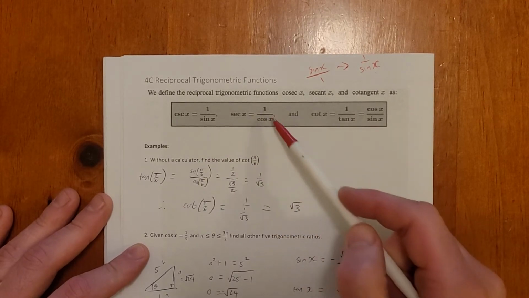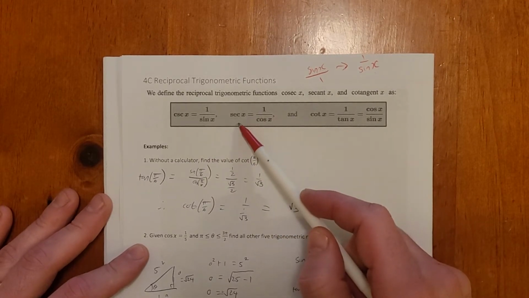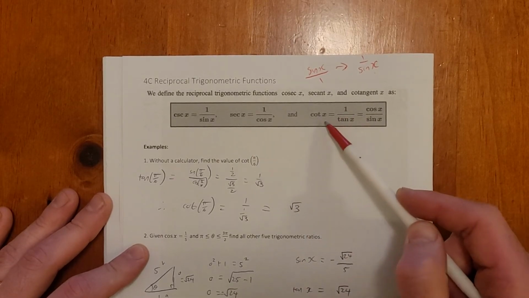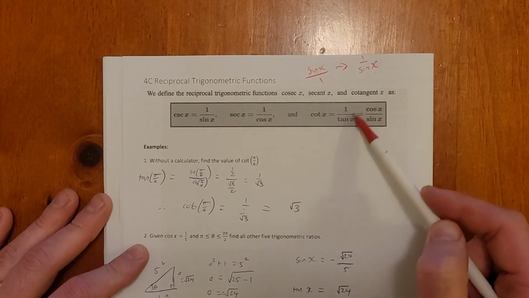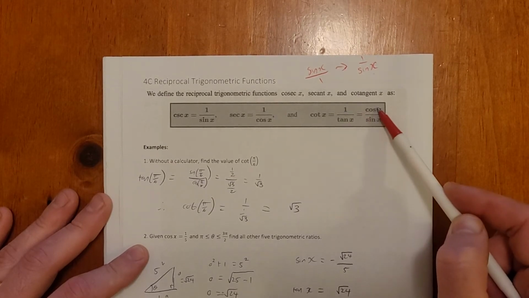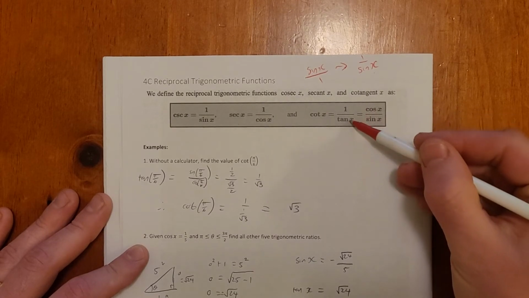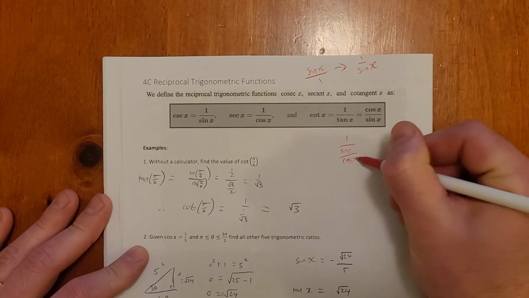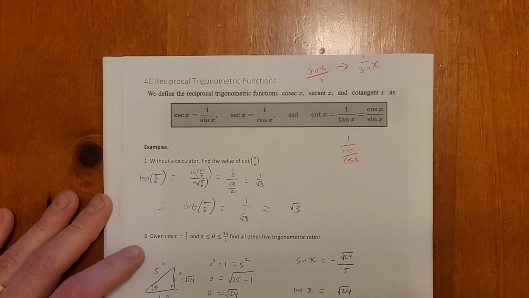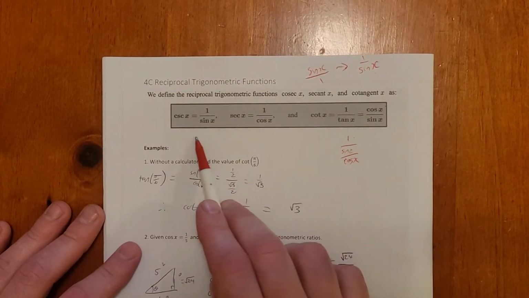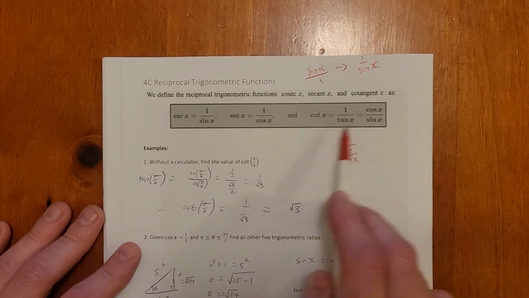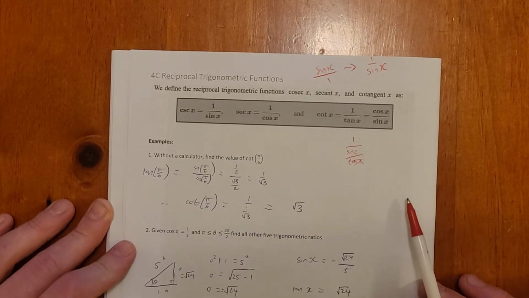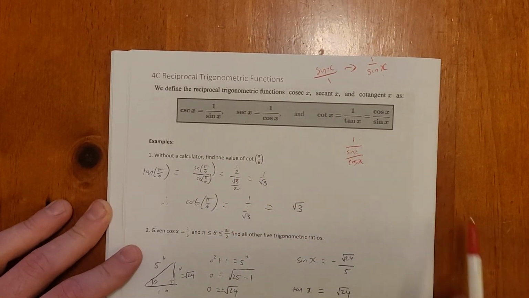1 on cos x we call sec of x, and 1 on tan x we call cot of x. Another way to express 1 on tan x is also cos x on sine x, because tan x by itself is sine x on cos x, and when we evaluate that it simplifies to cos x on sine x. So these are the reciprocal trig functions. We've got 3 of them, and we're just going to be applying some stuff that we've done before in terms of these reciprocal trig functions.